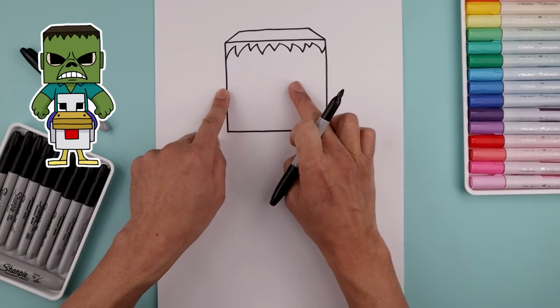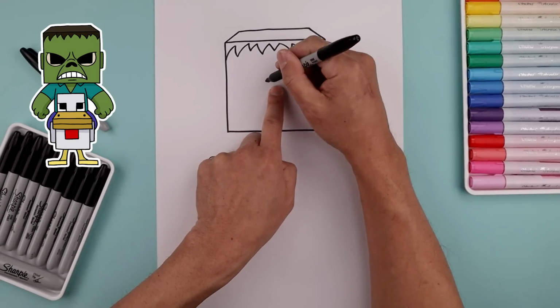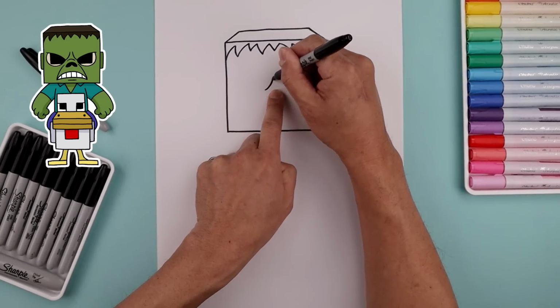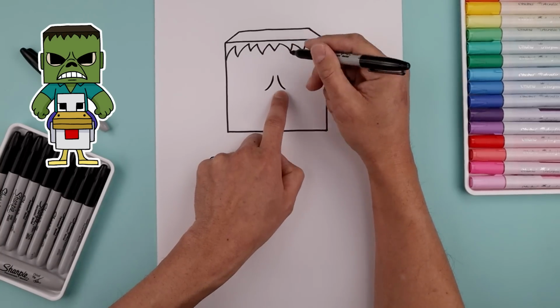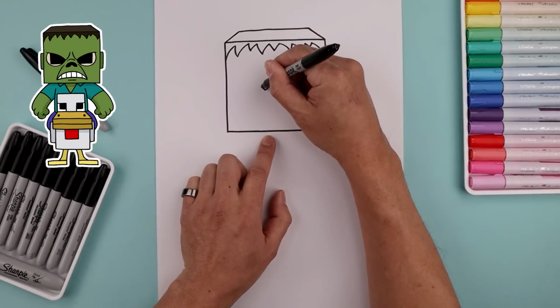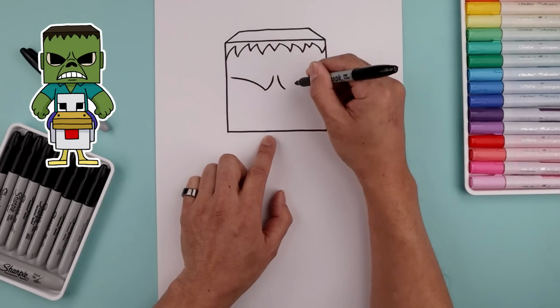Now the eyes are going to sit along the center of the head. So we're going to start with a gap in the middle. Let's start on the left. Bend this in and up across the brow. Line this up on the right side. Let's go back to the left. Curve the eyelid going up and then out.